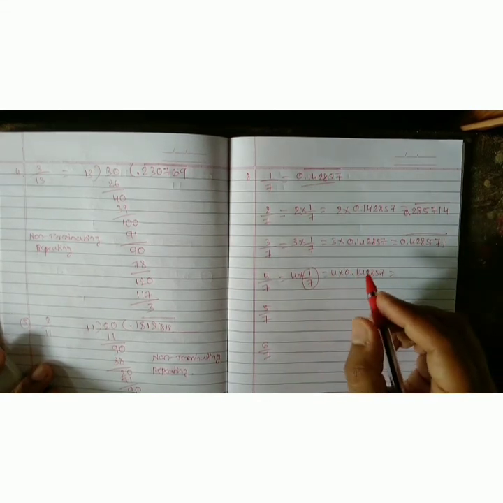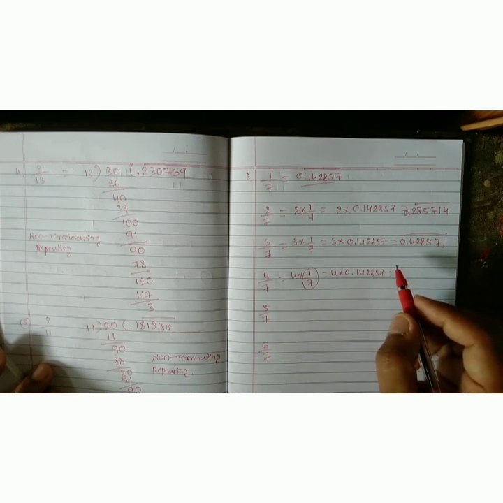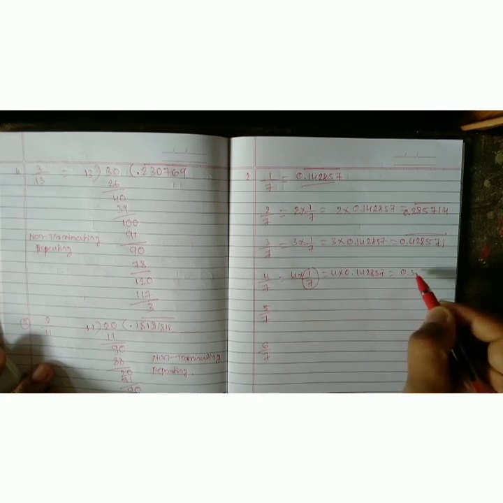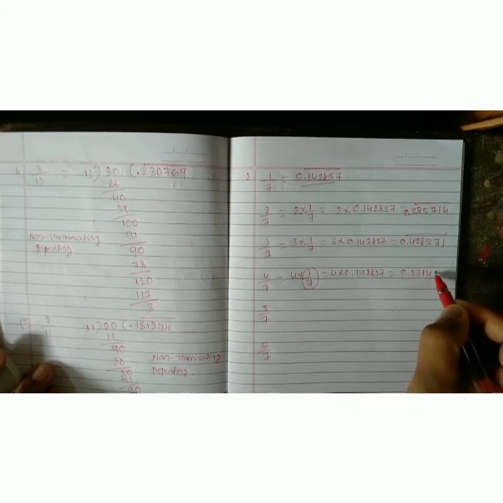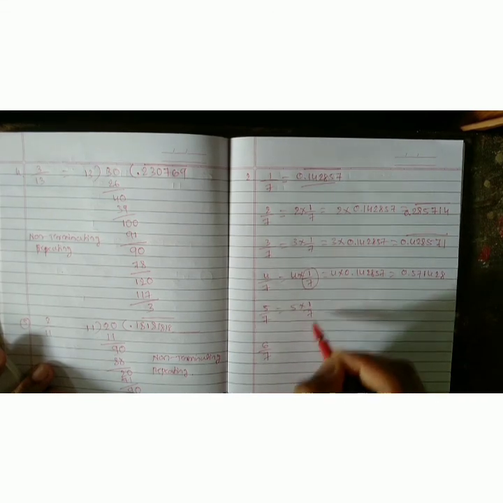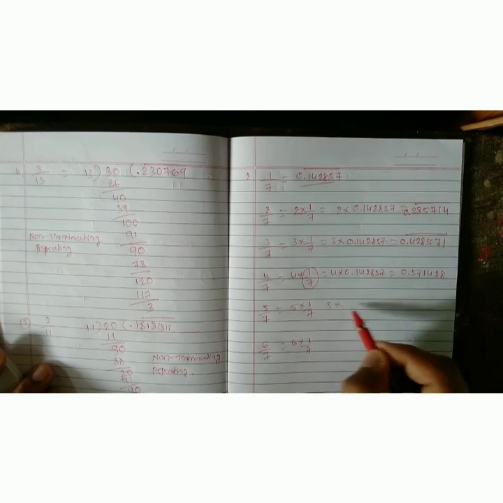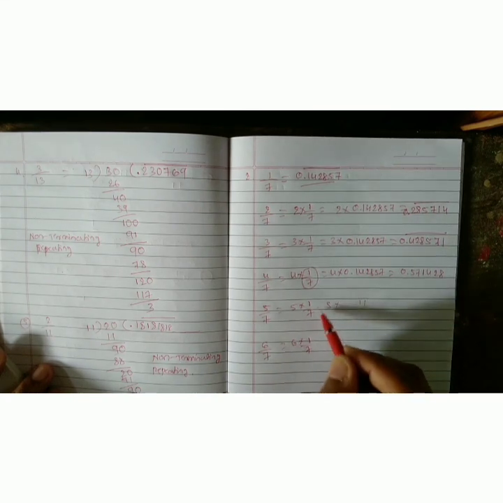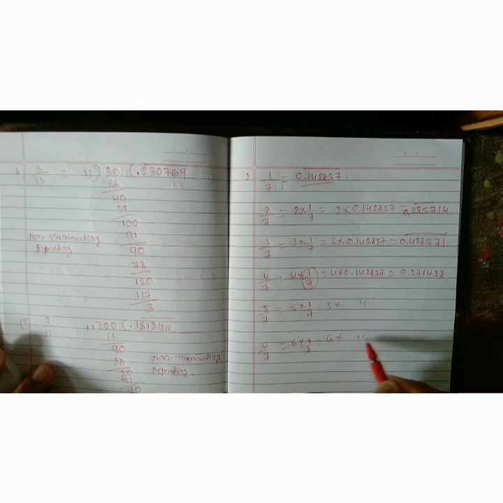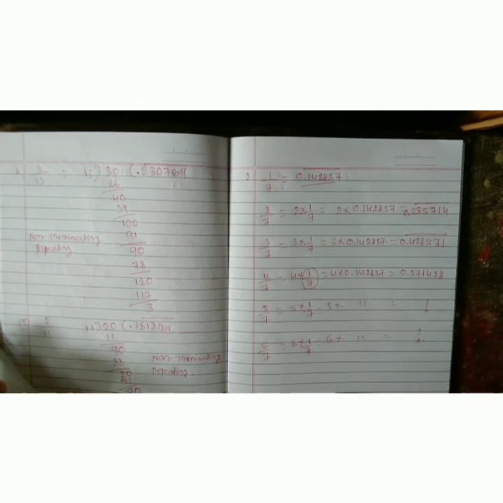So what is the answer now? 4 into 0.142857 is 0.571428, right? So like this, 5 into 1 by 7 and 6 into 1 by 7, then you know the answer. Yes, do it on your own, dear students, and find out these answers.